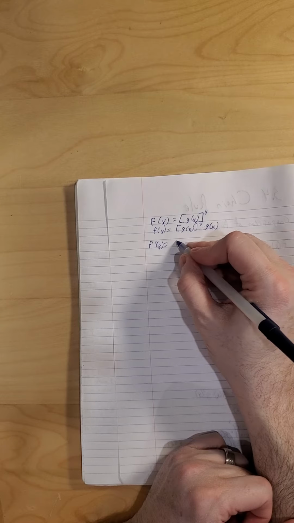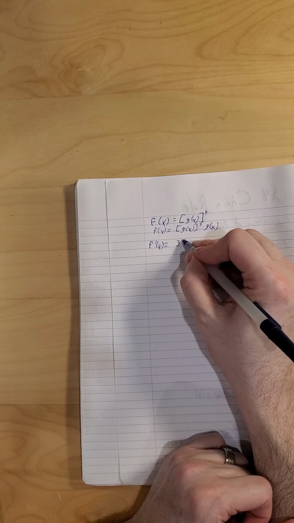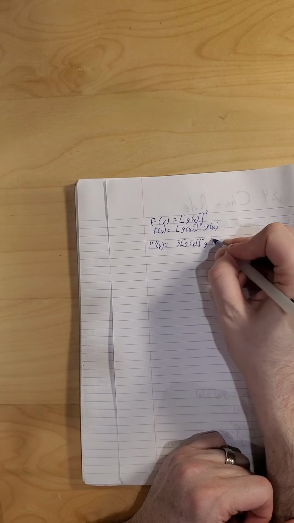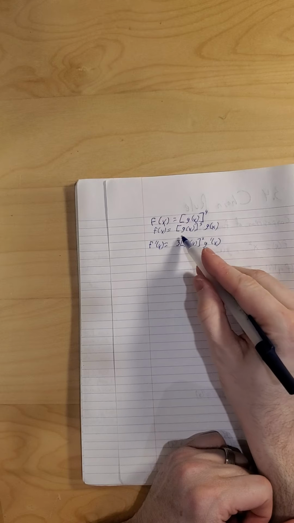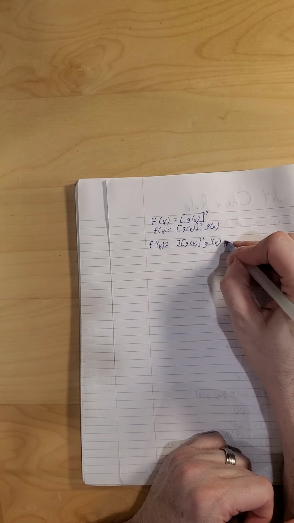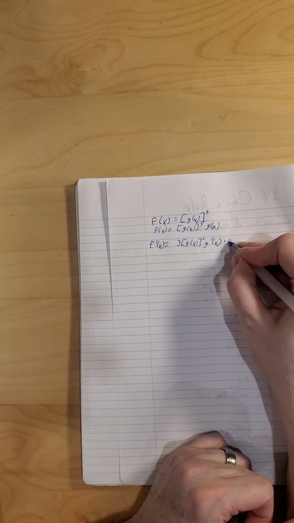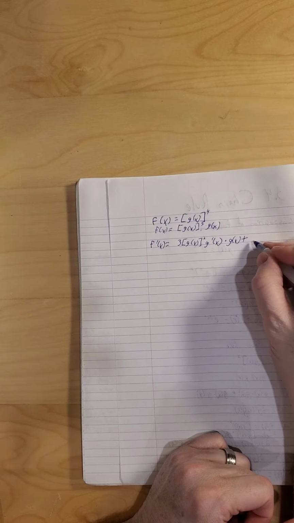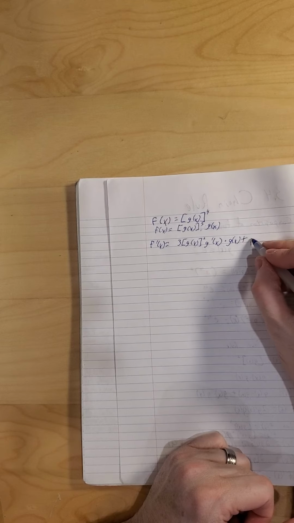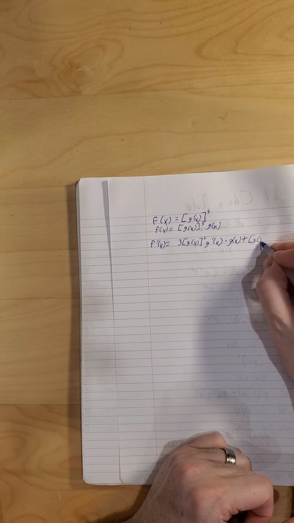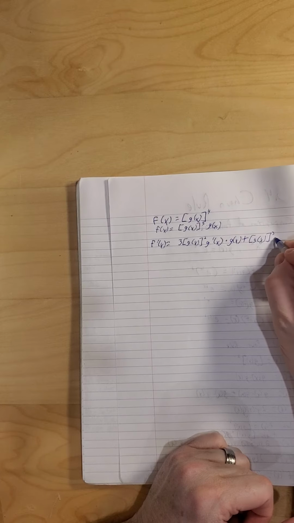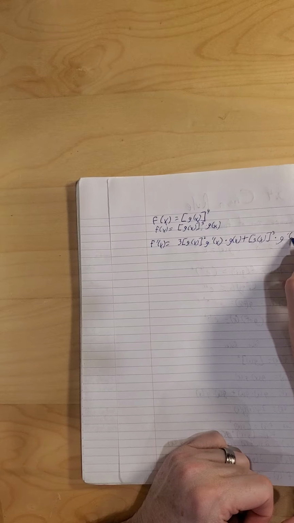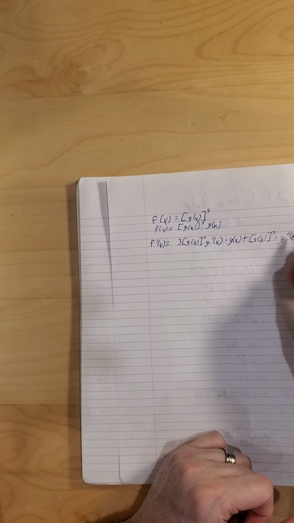So f prime of x, applying the product rule, derivative of g of x quantity cubed, our last result, we saw that that was 3 times g of x quantity squared times g prime of x. So that's the derivative of our first factor times, hang on to that second factor, plus, since we're using the product rule, now they trade roles. Now I hang on to the first factor and multiply it by the derivative of the second factor. The derivative of our second factor in this case is just whatever g prime of x is.